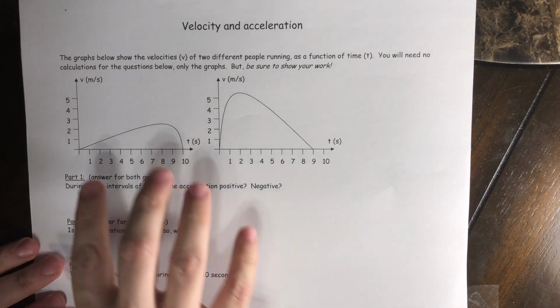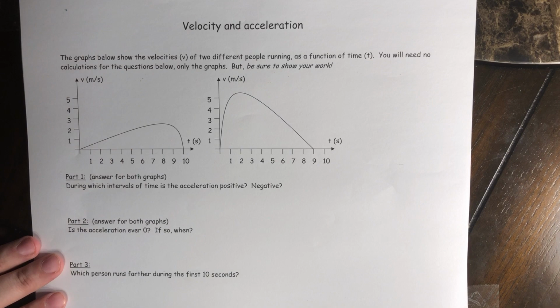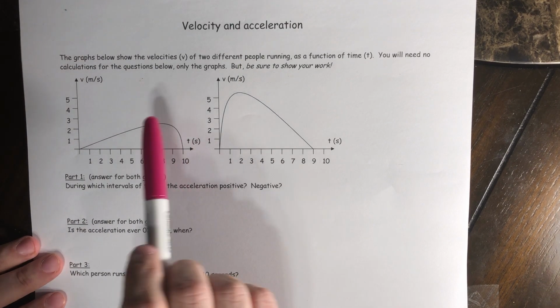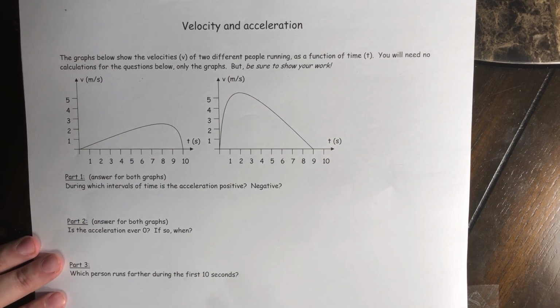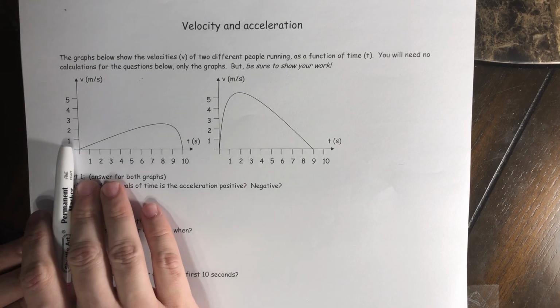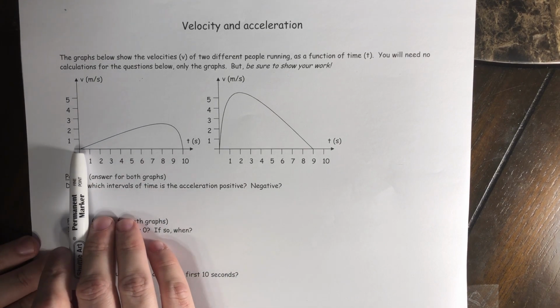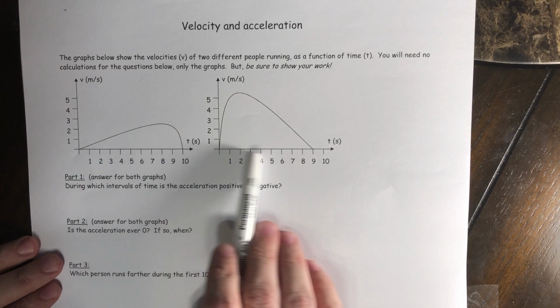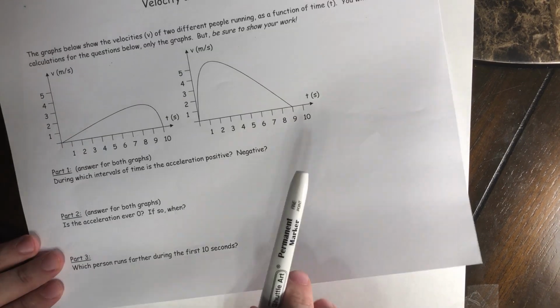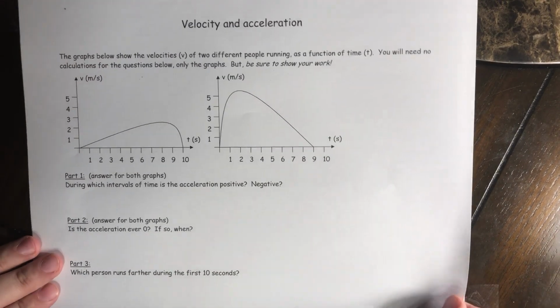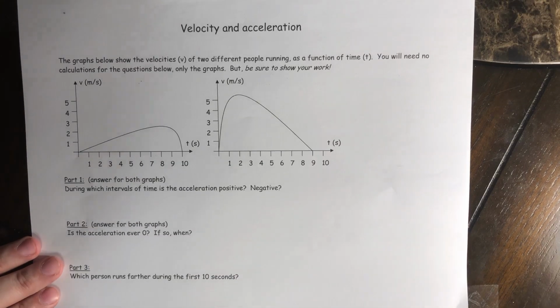All right, we have two graphs, both velocity versus time. These graphs show the velocities of two different people running as a function of time. You will need no calculations for this, only graphs, but we'll make sure we show some kind of work, okay? All right, here's our first runner. Both start out at 0 and run for approximately 10 seconds. This guy stopped at 9 seconds, but we're doing it over a 10-second interval.